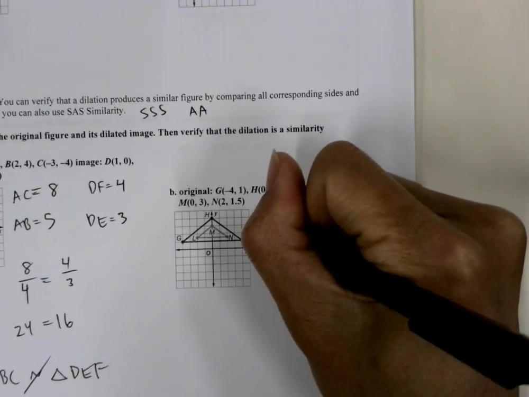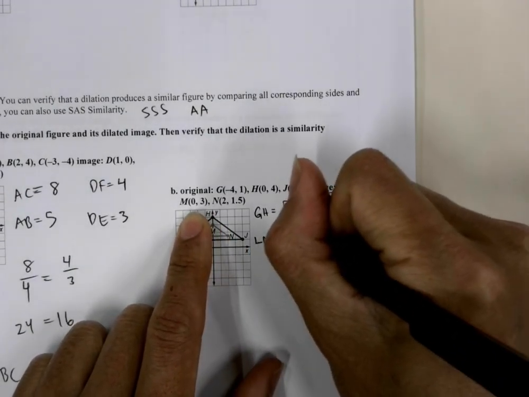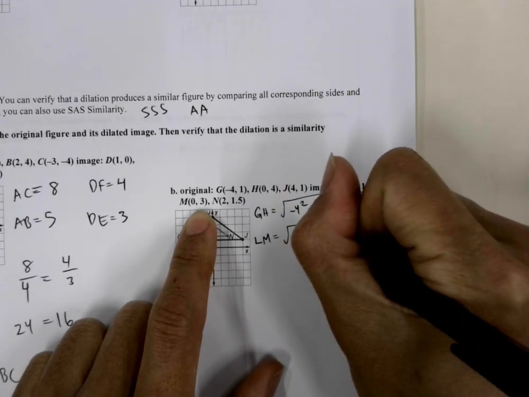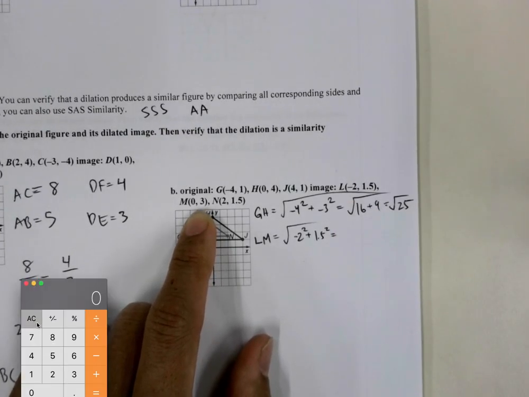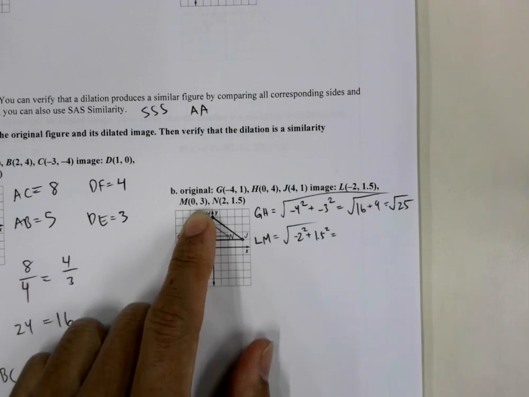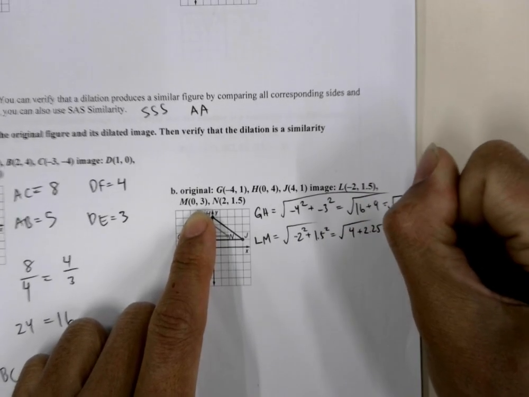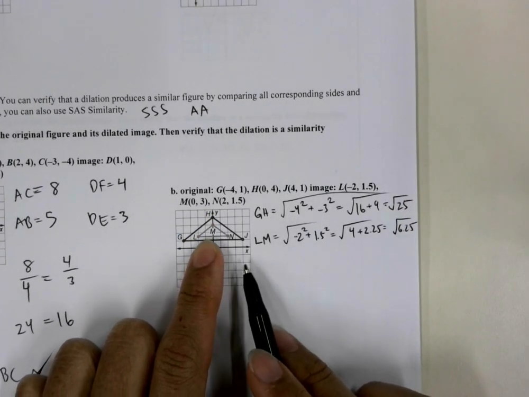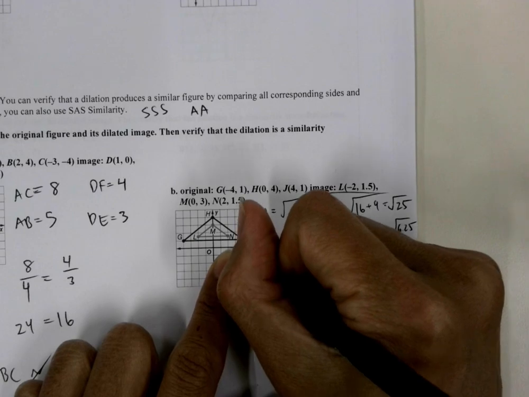Okay, and then let's do the corresponding side, LM. So LM is equal to the square root of -2 squared plus -1.5 squared. So what is 1.5 squared? 2.25. Okay. So it's going to be the square root of 4 plus 2.25, so the square root of 6.25. Okay. And then now we want to do the bottom of the triangle, so we're going to do GJ.